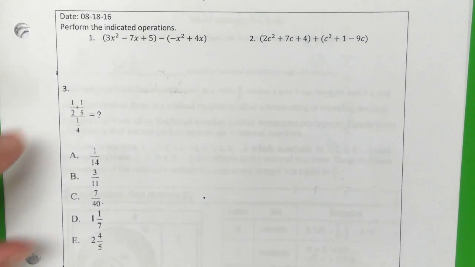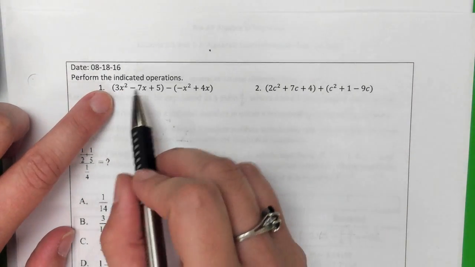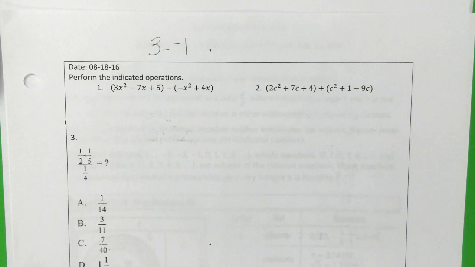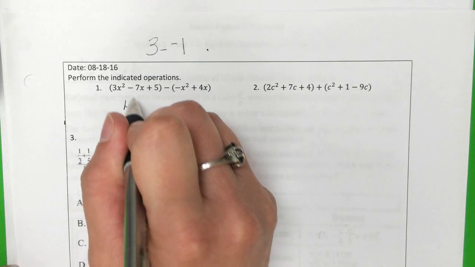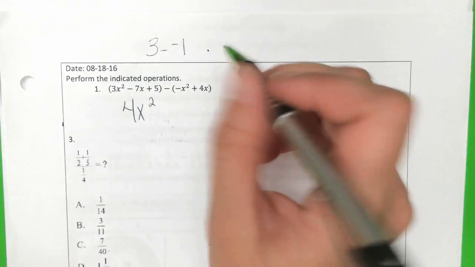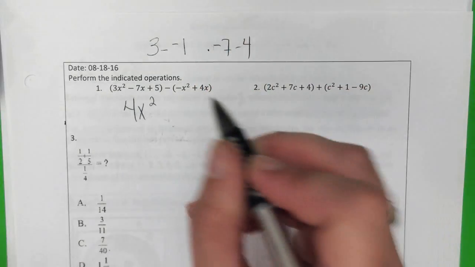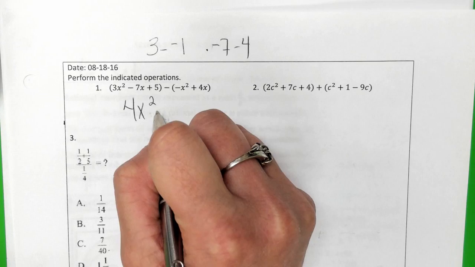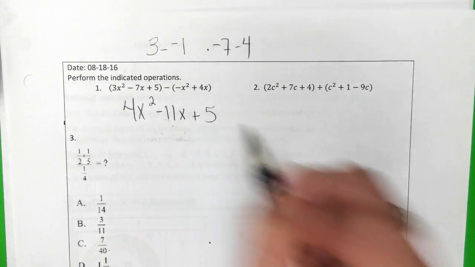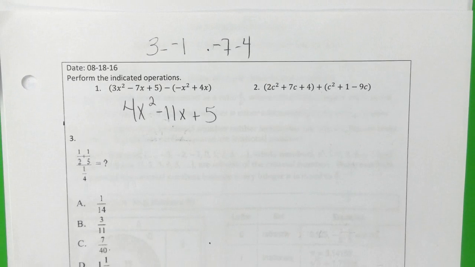Alright, here we go. So, like terms, you see we have 3x squared minus negative 1x squared. So, what is 3x squared minus negative 1x squared? That's a positive 4x squared. There you go. Alright, then we've got negative 7x minus 4x. So, what is negative 7x minus 4x? Negative 11x. There you go. And then we've got only one constant, which is plus 5, and we're going to just bring them down.